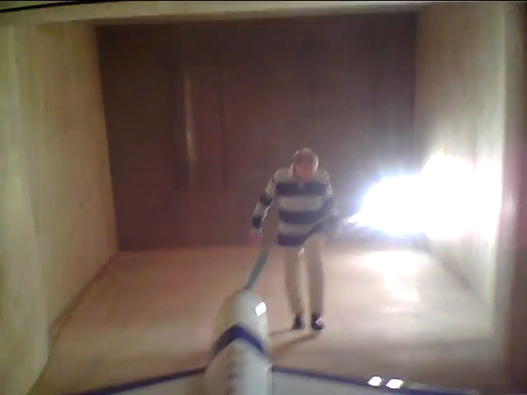Okay. And if we look through there, you can see this is the area that testing will go on. This is what we call the contraction. This is where the cross-sectional area of the tunnel is reduced and that accelerates the flow and improves its flow quality. From here, the flow travels in this direction.